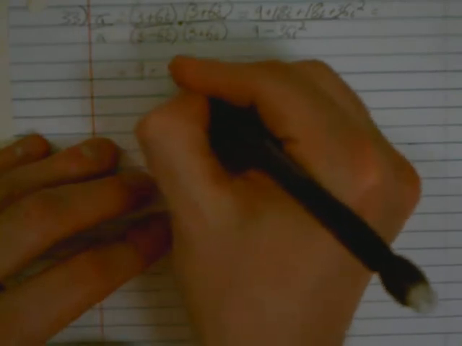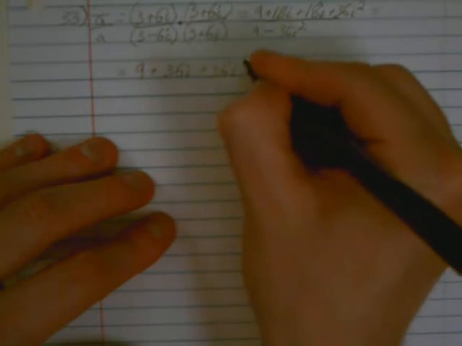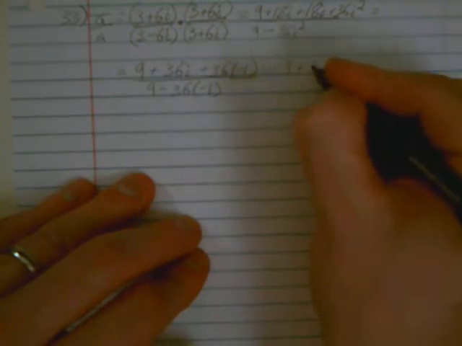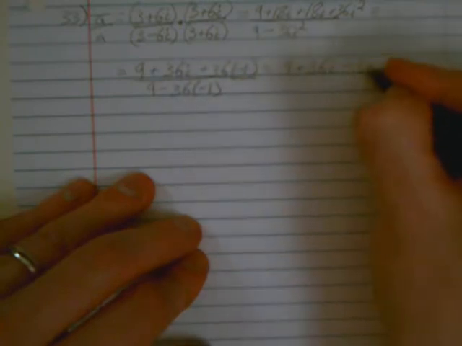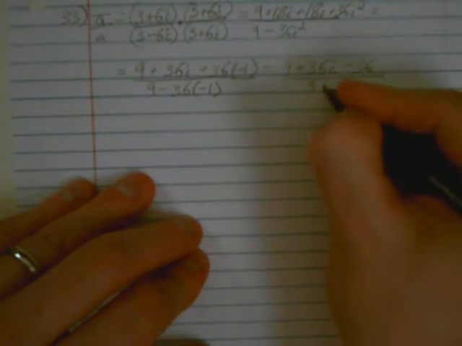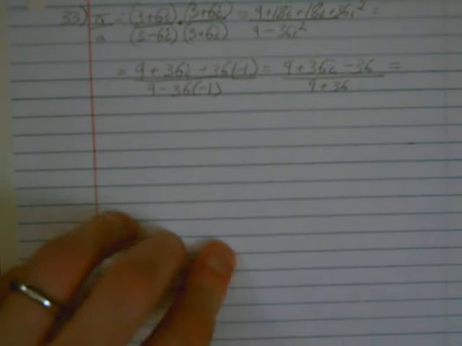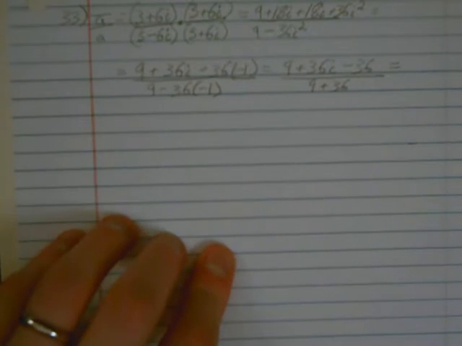Next step, I'm going to go ahead and, actually let's do it down here, combine some like terms and substitute in some for some i squareds. So rather than writing i squared, I'm going to write -1. Down the bottom here, 9 minus 36 times -1, which equals 9 plus 36i minus 36, all over 9 plus 36, which gives us our final answer, 9 minus 36.